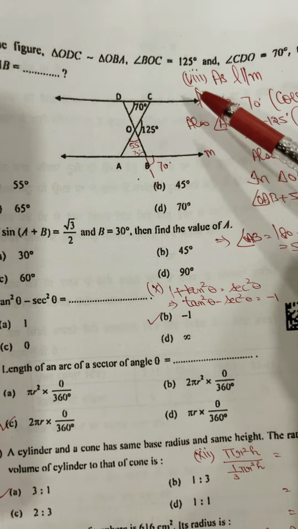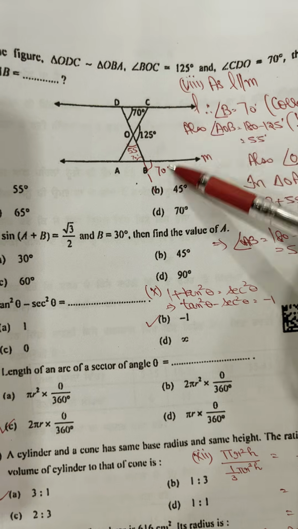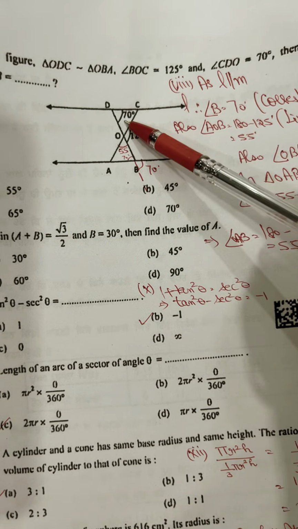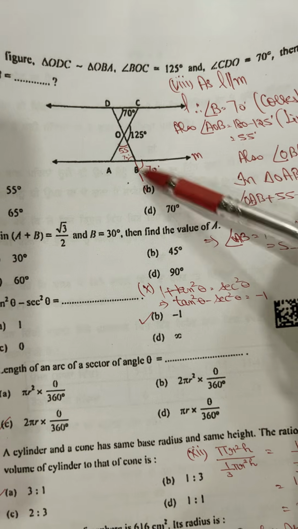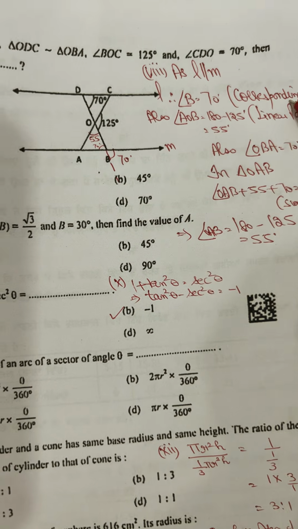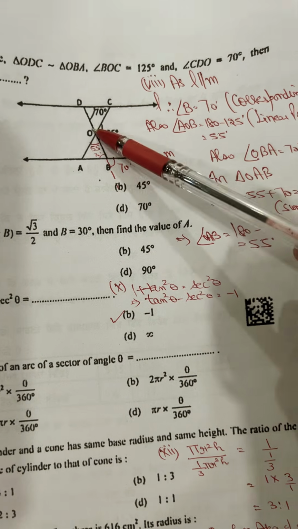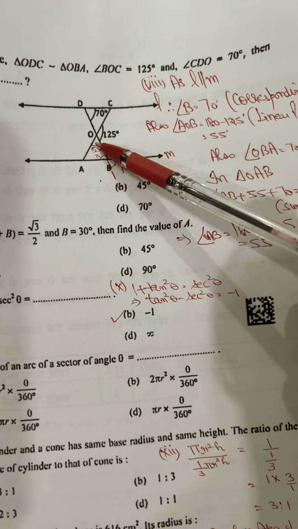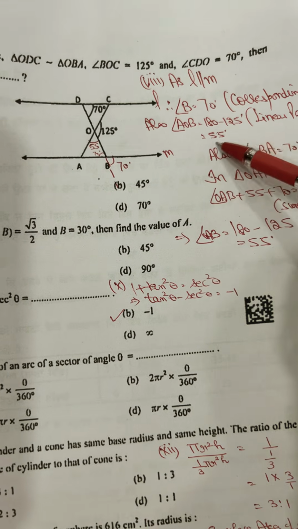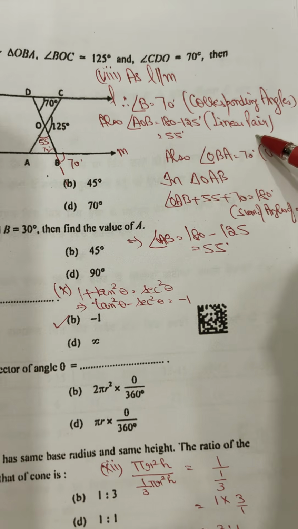This is the diagram, and similarly we let these two parallel lines be L and M. If these two are parallel, then this angle 70 will be equal to this angle, because these are corresponding angles. That is, angle B is equal to 70 degrees, corresponding angle. And also angle AOB, that is this angle, by linear pair, will be 180 minus 125, which is 55 degrees, since these form a linear pair.